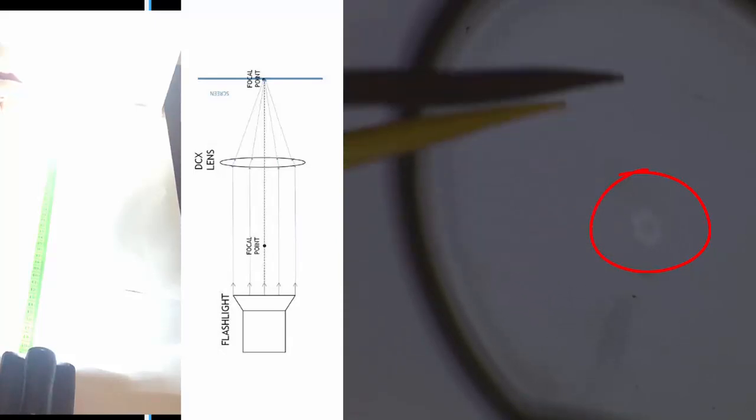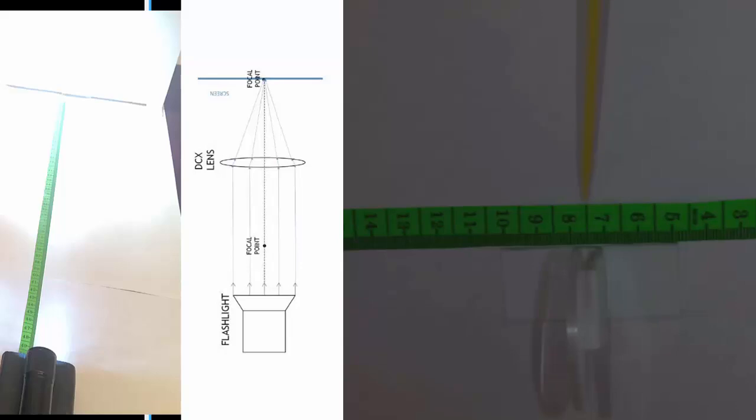When you find the position of the lens at which the image appears the sharpest and very clear, at that point you would want to measure the distance from the back screen to the position of your lens. As you can see, I'm reading exactly 7 centimeters. So measuring from the back of the screen all the way to the position where the lens is, it is about 7 centimeters. So we can conclude that the focal length of this biconvex lens is about 7 centimeters.